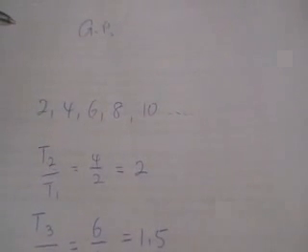Okay, now let's take a look at another sequence and see whether this is a GP. So same thing, we use the later term to divide by the earlier term. So term 2 divided by term 1. Okay, I have 6 divided by 3. Okay, this gives me 2, and I will use term 3 divided by term 2.